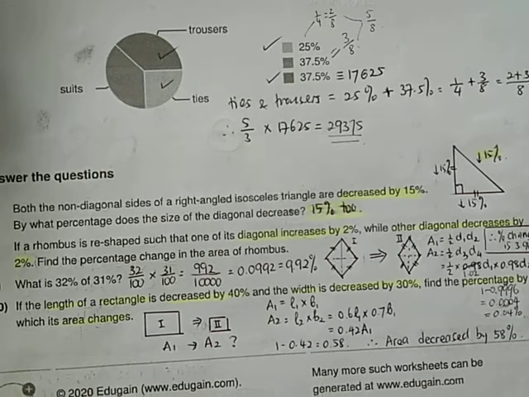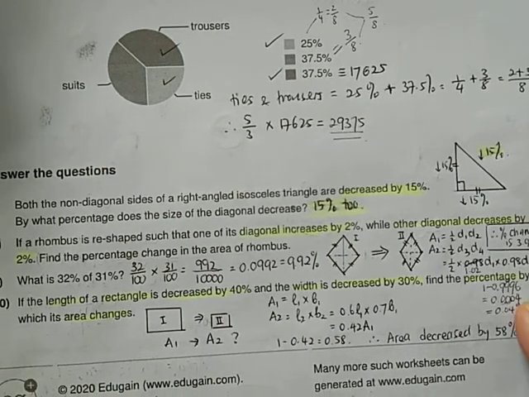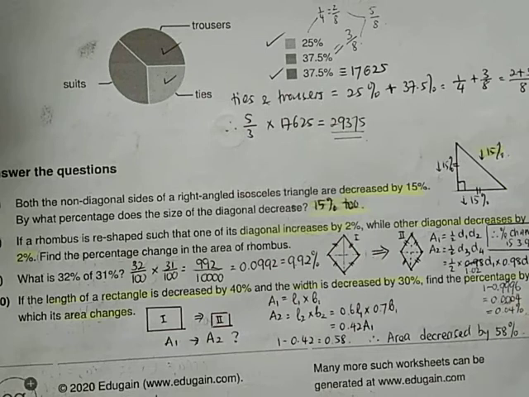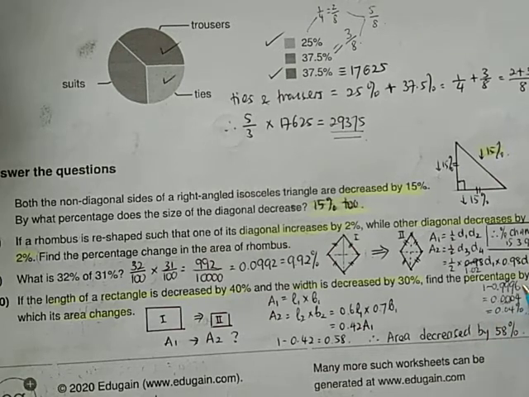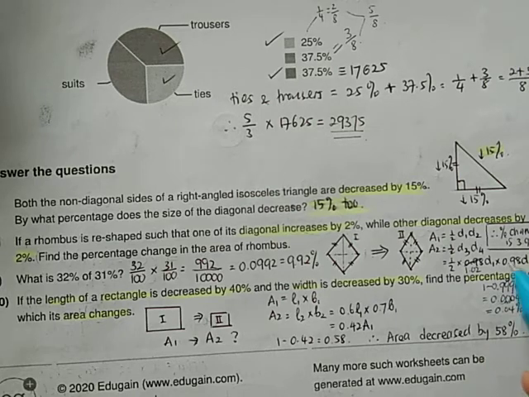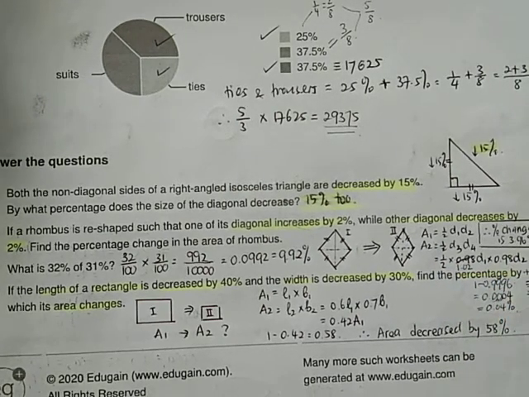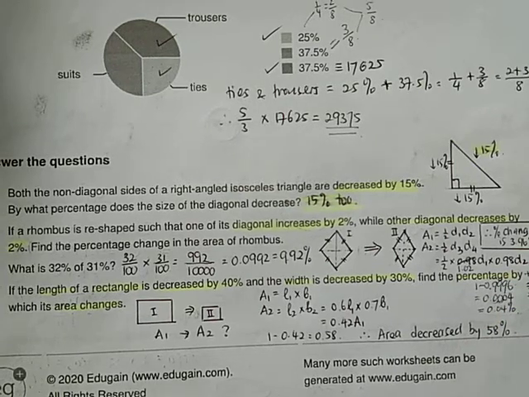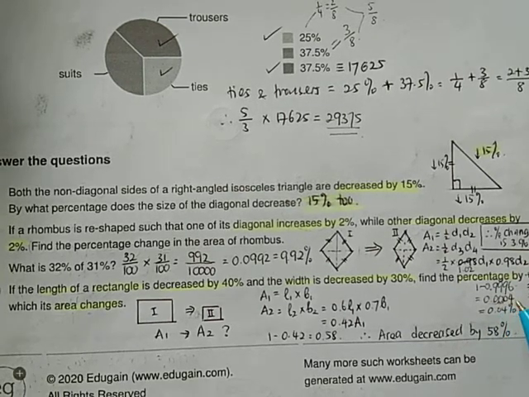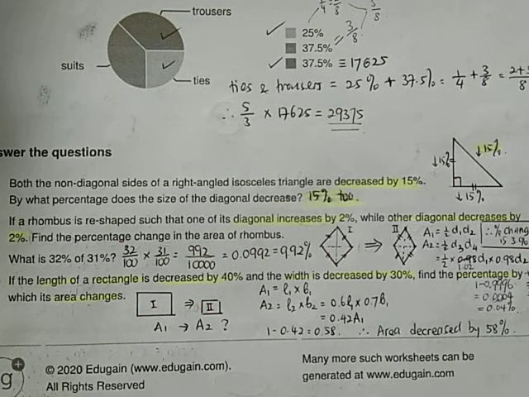All right, so the area of the new rhombus, the second rhombus, decreases by 0.04%, because this number is smaller than 1, so it has to decrease. If this new area is more than the first area, more than 1, then it has to be an increase. That's how you differentiate.